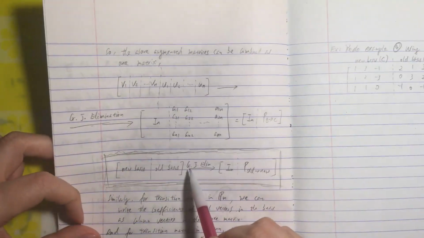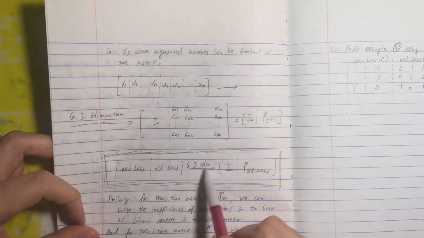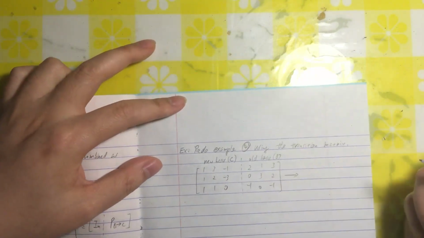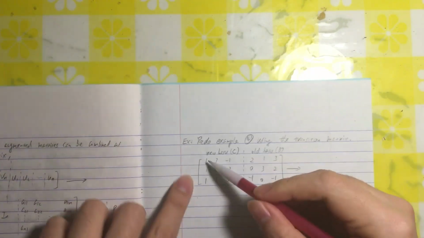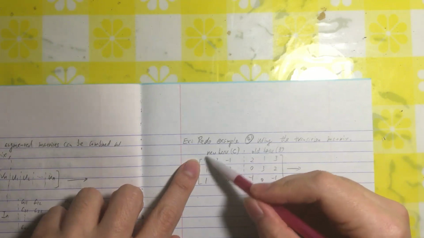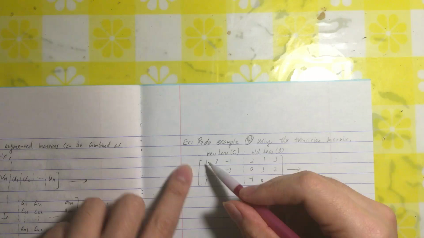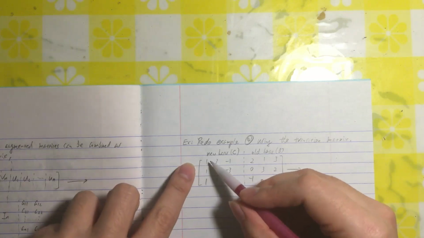Then, next, reduce the matrix using the Gauss-Jordan elimination. Here, the first row starts with 1. We try to make this a leading 1, and make all entries below the leading 1 to be 0. So I can multiply the first row by -1 and add it to the second row.